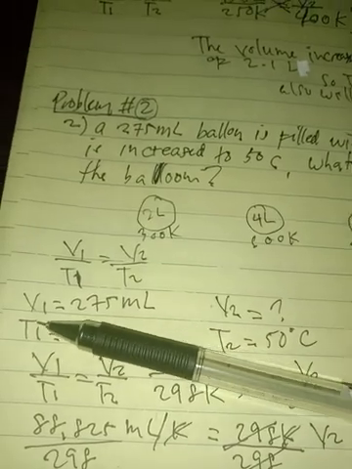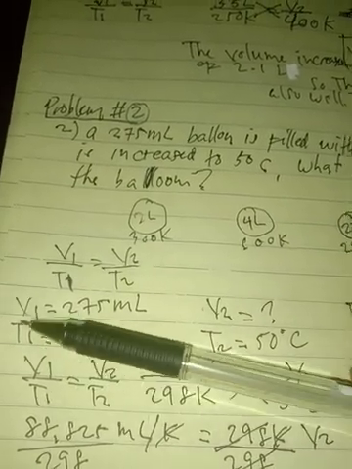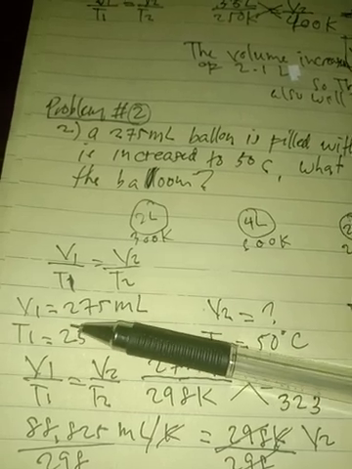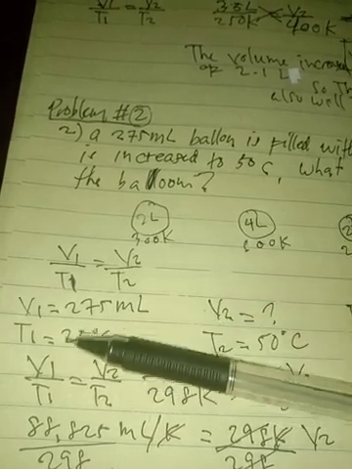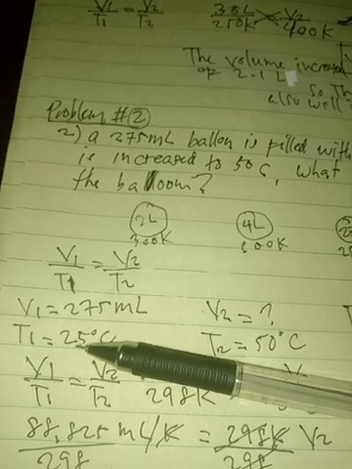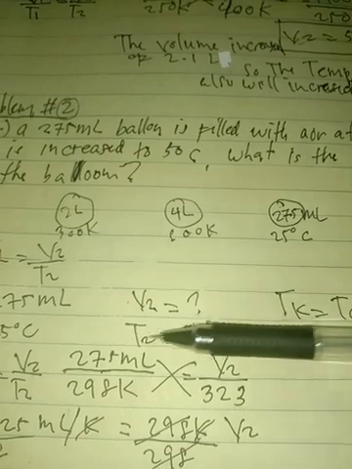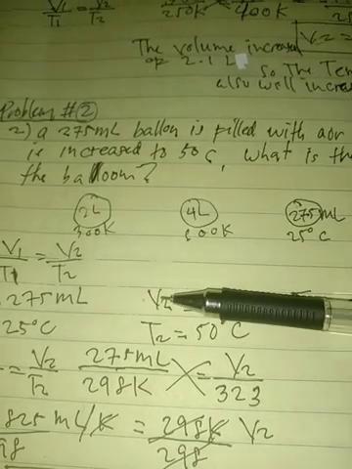So now here is the value of V1. The value of V1 is 275 ml. Then the value of T1 equals 25 degrees Celsius. Then our unknown is V2.